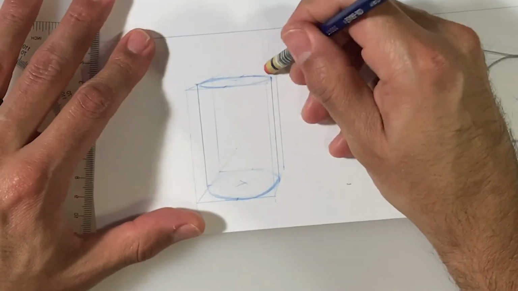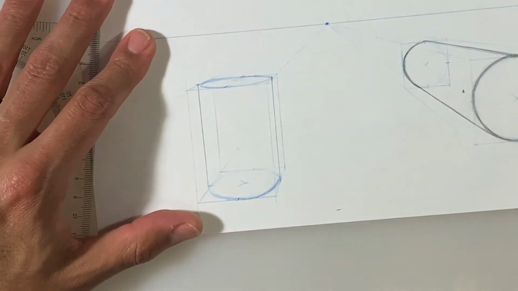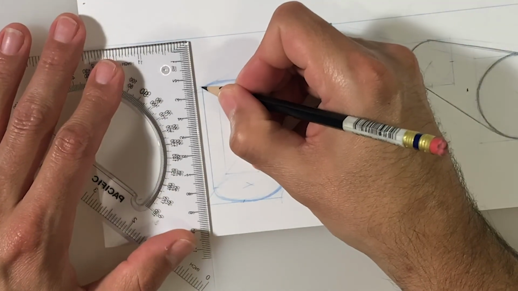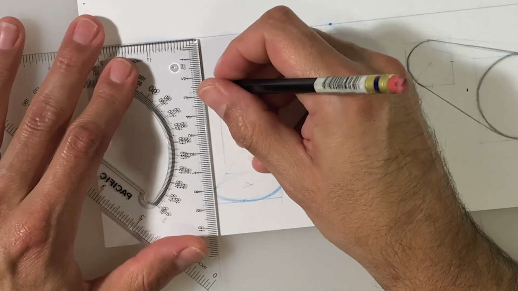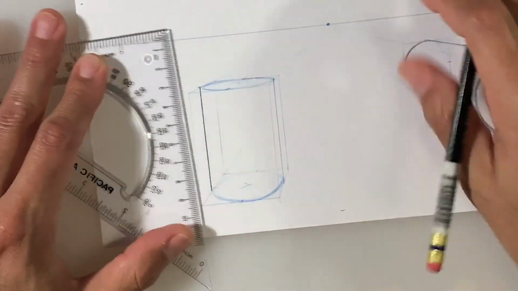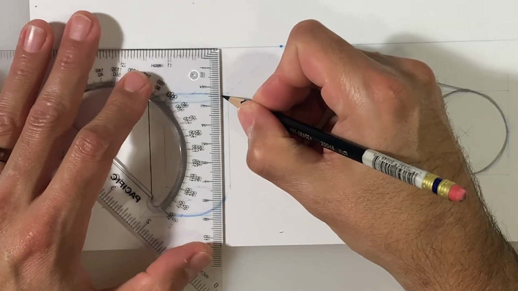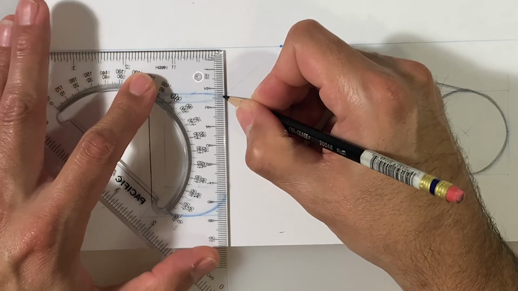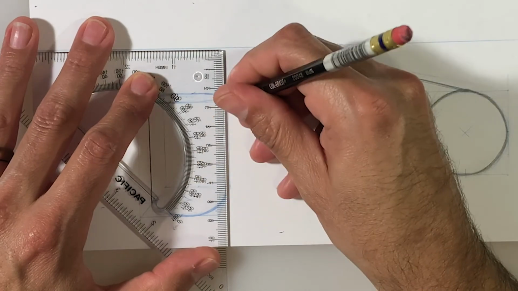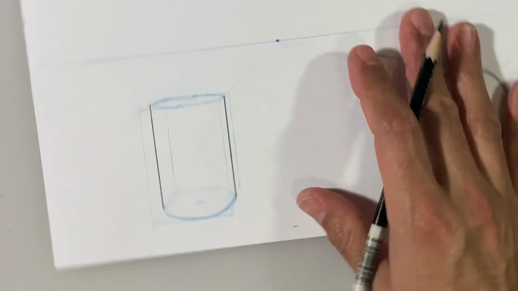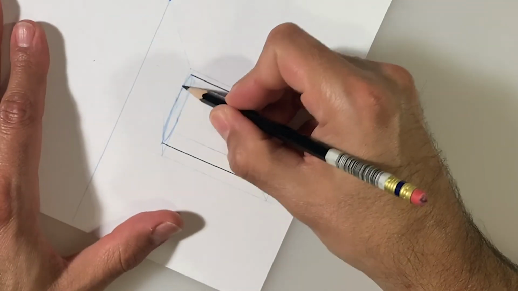Okay, now I just need to darken it up. Okay, so since I have my ruler here, I'm gonna do my straight lines first here. Okay, let's go ahead and sketch this in.